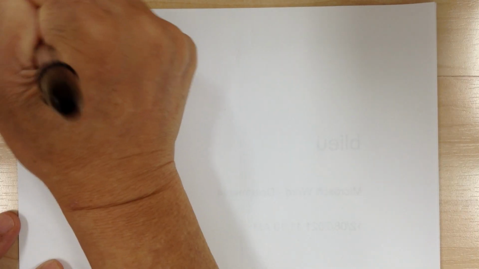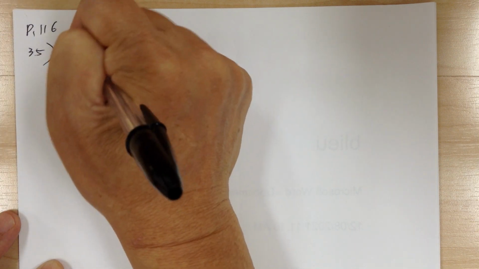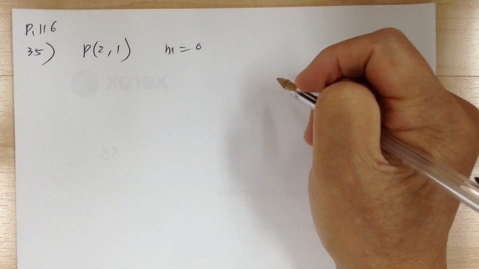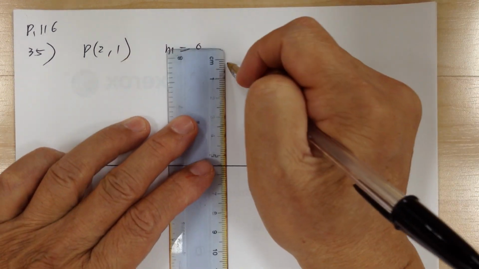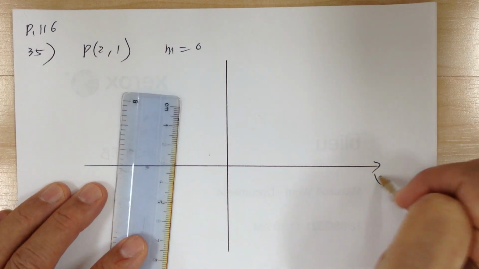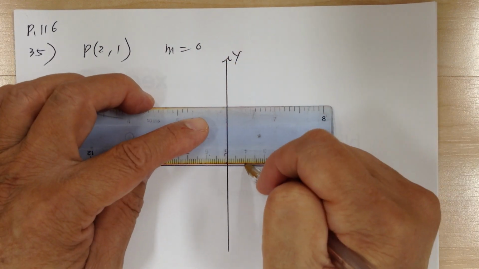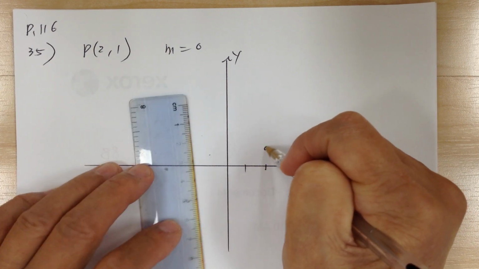Okay, let's go to the next one. The point is 2, 1. The slope equal to 0. So the point is 2, 1.